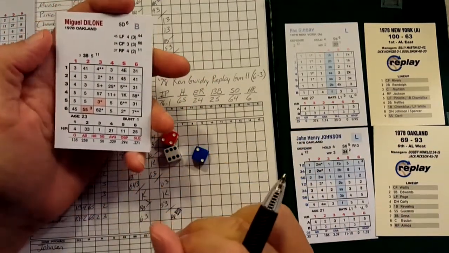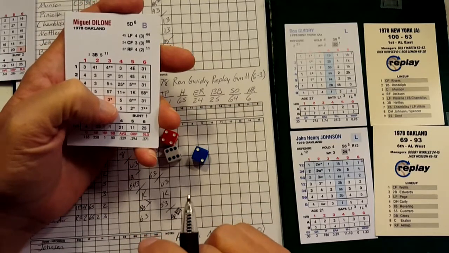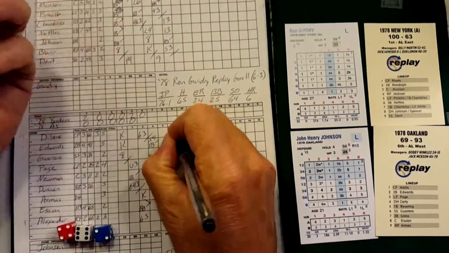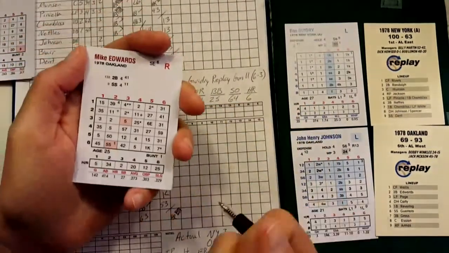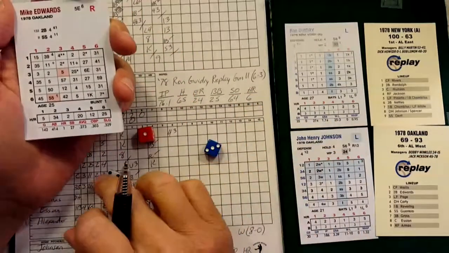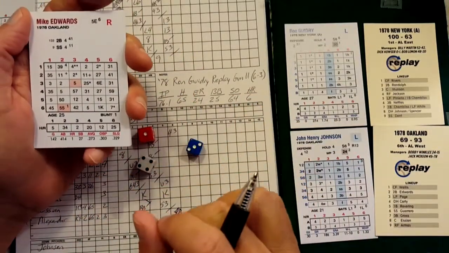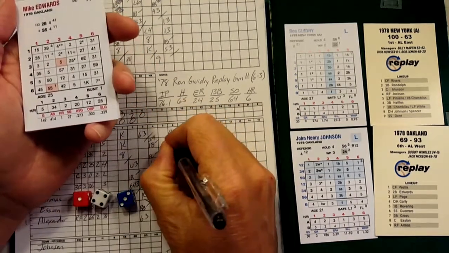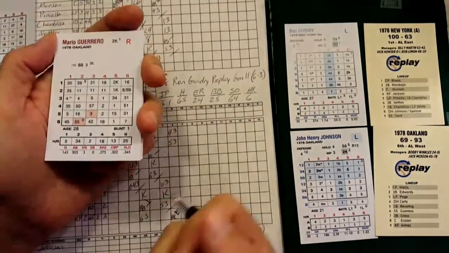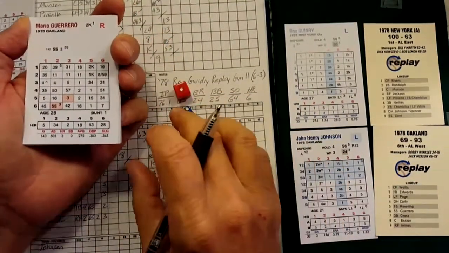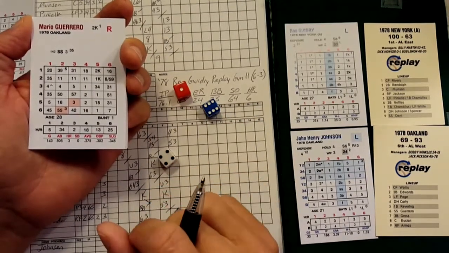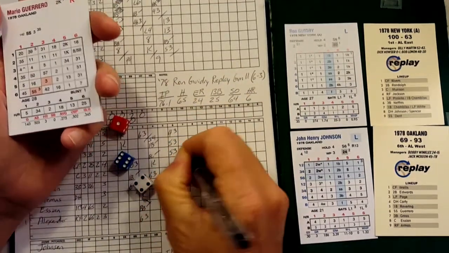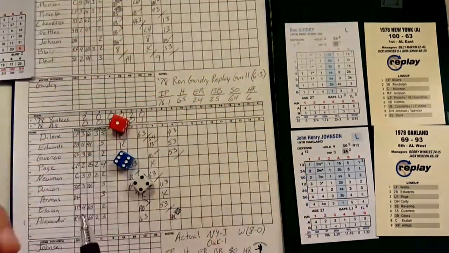4-6. 4-6 is a 5, and then a 4-2. Second base is a 7. That'll be a ground out to second base for DeLeon. Mike Edwards. 1-4 is a 35, and a 1-3, so a 36 total is a ground out to third. Mario Guerrero. 1-4, 35, and a 1-6, so a 36 is a ground out to third. They get one.